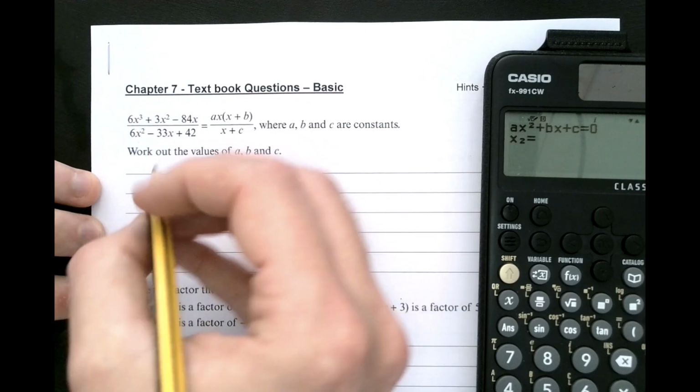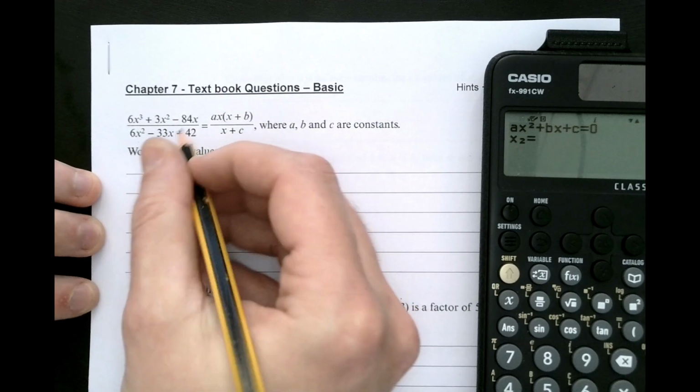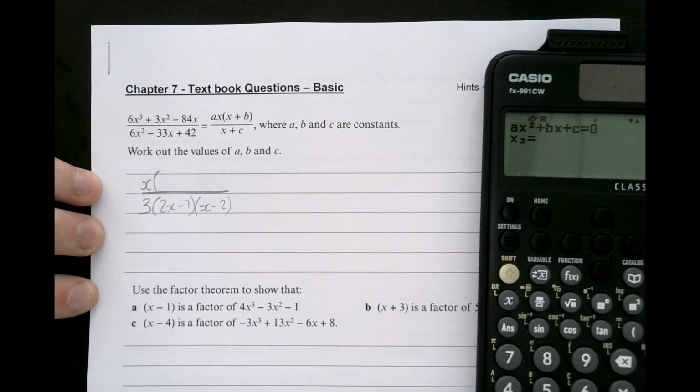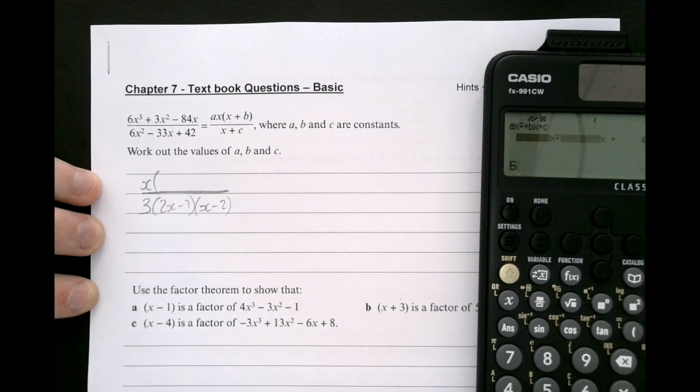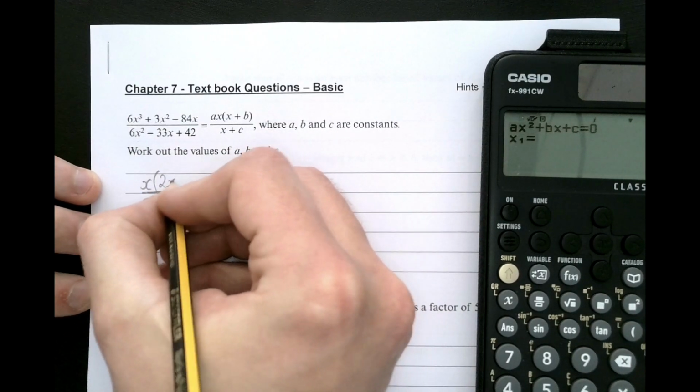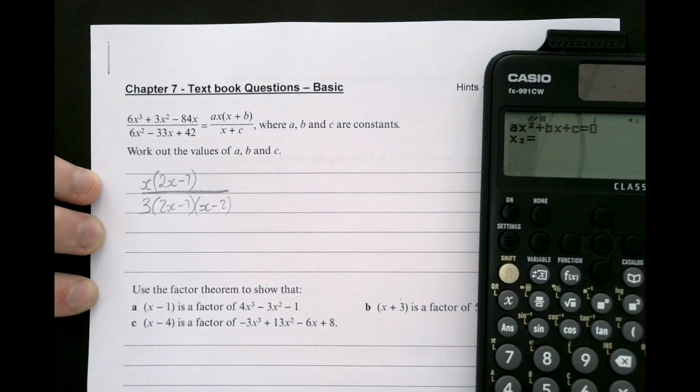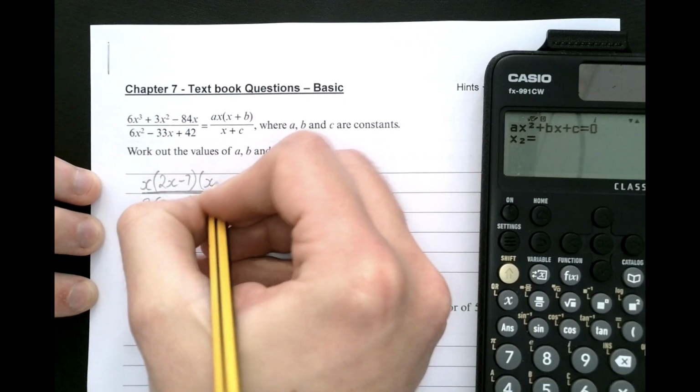And then on the top, we can take out a factor of x, because there's no constant, and then factorise the rest of it like a quadratic. So again, 6, 3, minus 84. And we get 2x minus 7 again, and x plus 4.